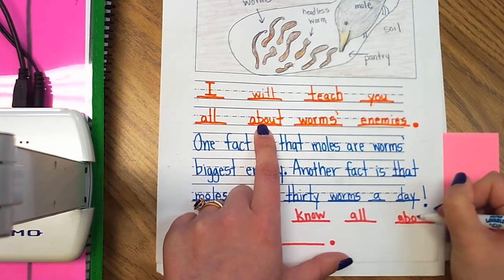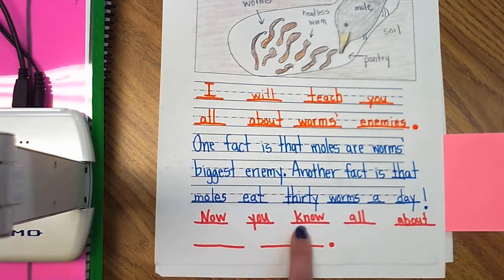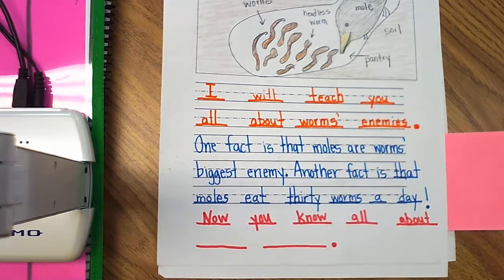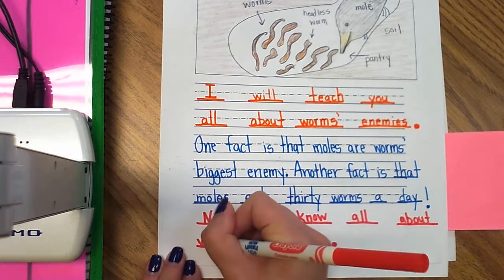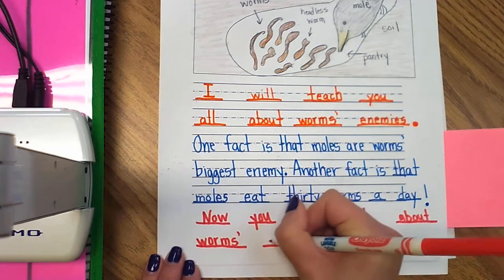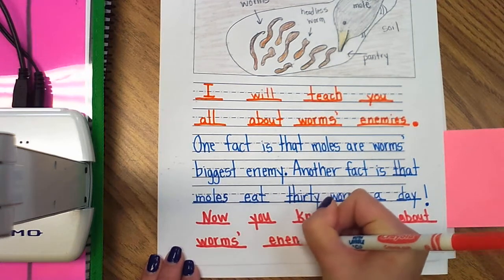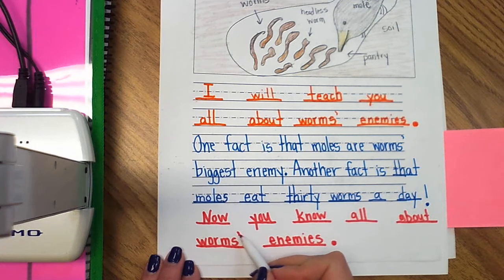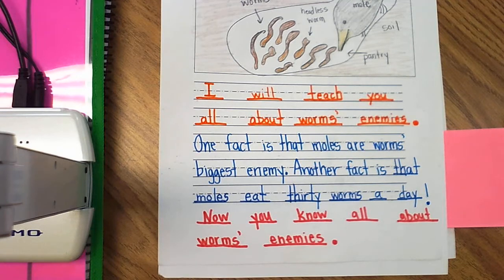Just grab it. Now you know all about worms' enemies. Oh, worms' enemies is right up in my topic sentence. Just grab it. Worms' enemies. Remember that this apostrophe is telling us the enemies belong to the worms. I just wrote a closing sentence, and what did that take me? 30 seconds? It's becoming easier, isn't it, friends, now that we've done this many times?